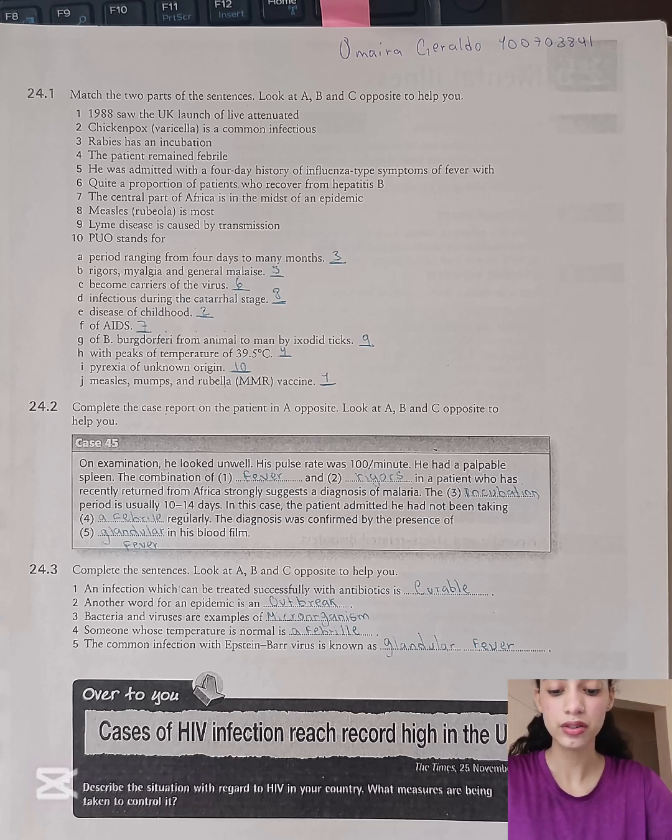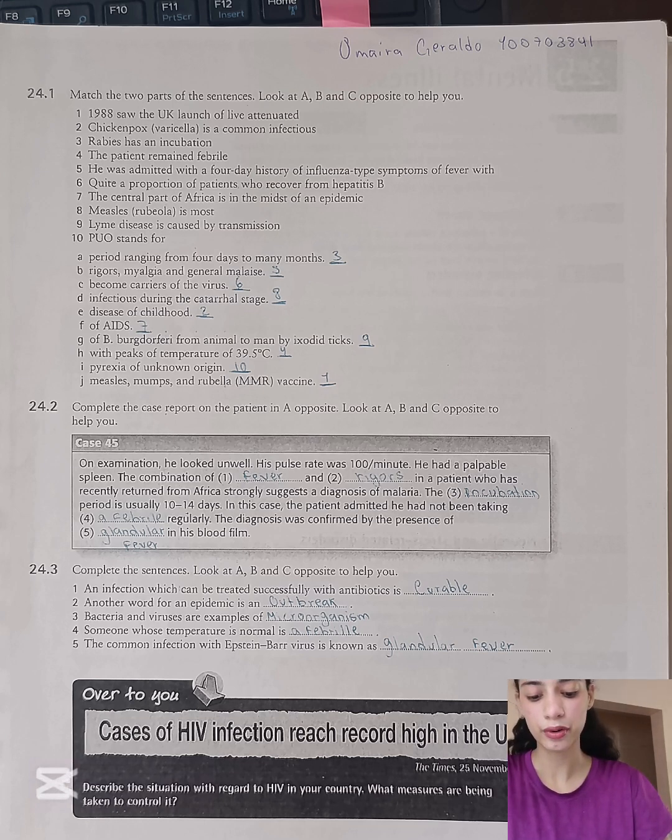4. The patients remained febrile with peaks of temperature of 39.5 degrees Celsius. 6. Quite a proportion of patients who recover from hepatitis B become carriers of the virus. 7.